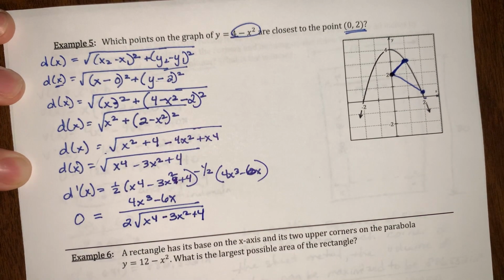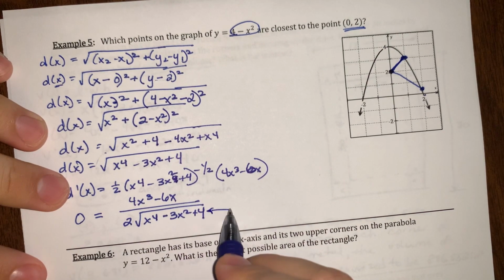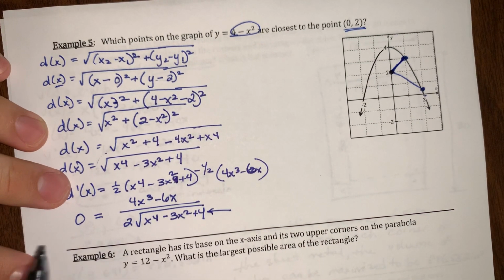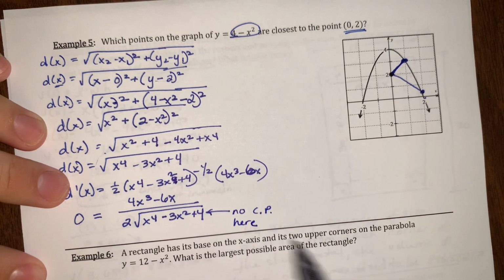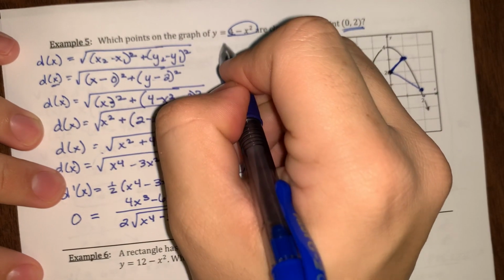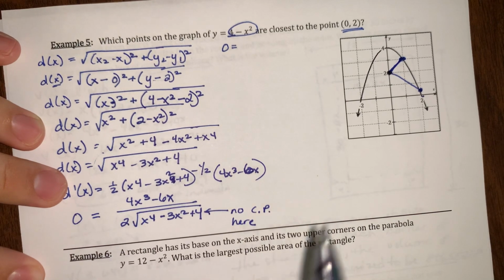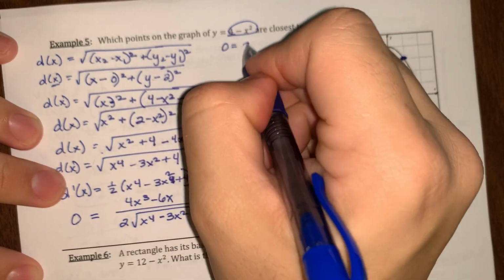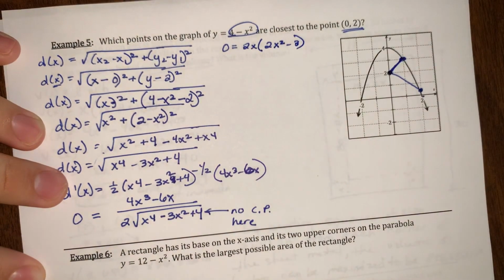Okay. All right. So I know I already did this problem ahead of time, as you may have guessed. And I know that this bottom, there's nothing that's going to make that 0. So I have no critical points here. All right. But now I can go ahead and set the top equal to 0. And if I do that, I have 0 is equal to, I'm going to go ahead and just factor that out already. I'm going to have 2x times 2x squared minus 3.